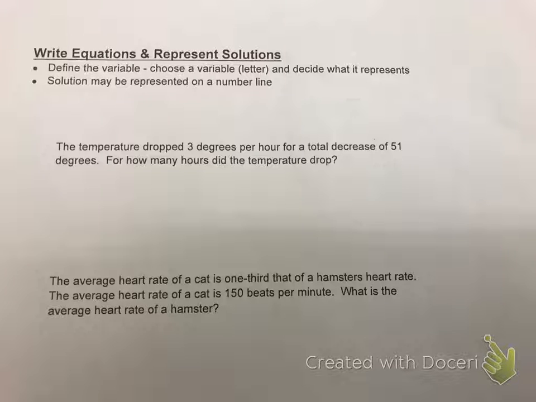So we have to first define the variable. So we're going to say let D represent... So I made a mistake there.